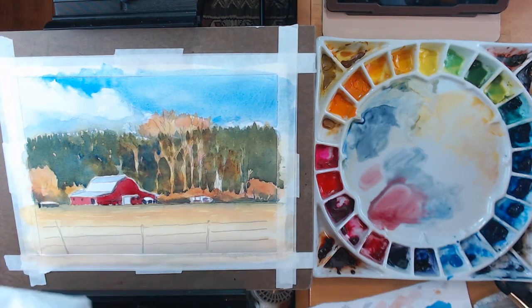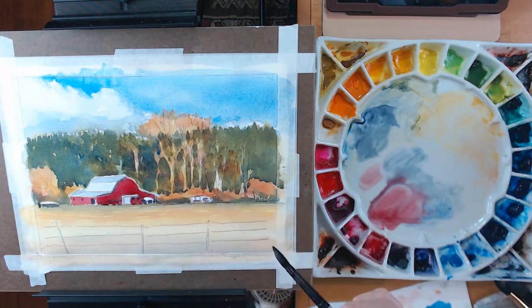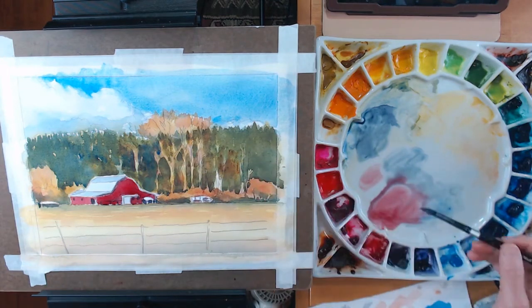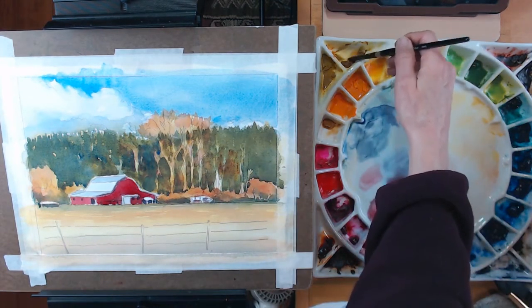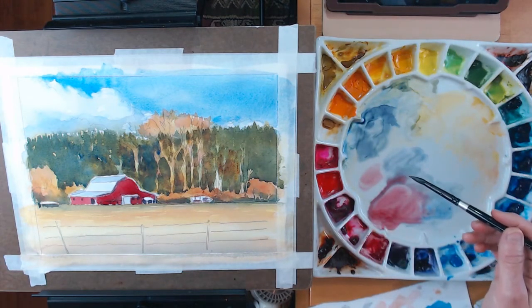One other thing I want to do is over here in these trees, I want to come back and do a little negative painting around these trees because I really want those trunks, at least in a few places, to really stand out a little bit.